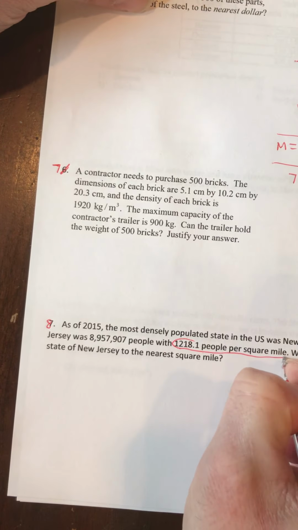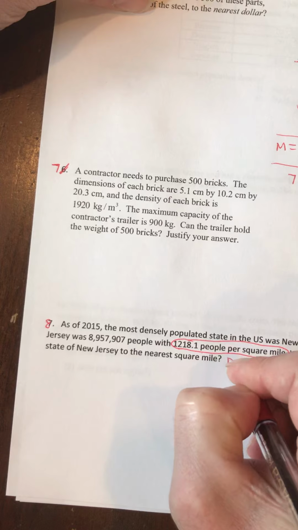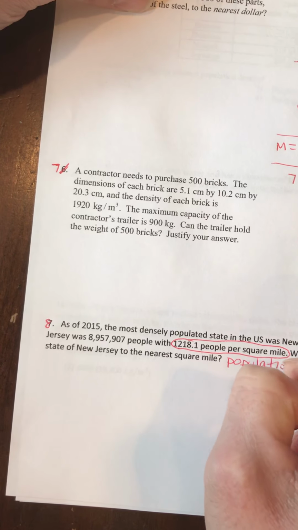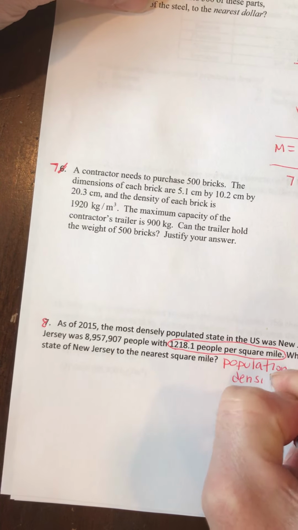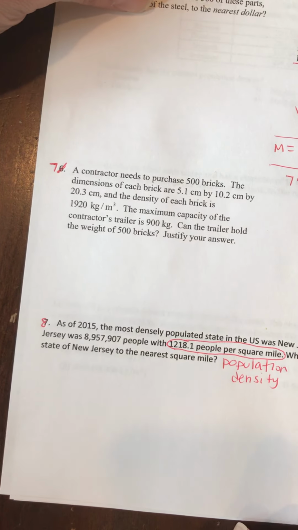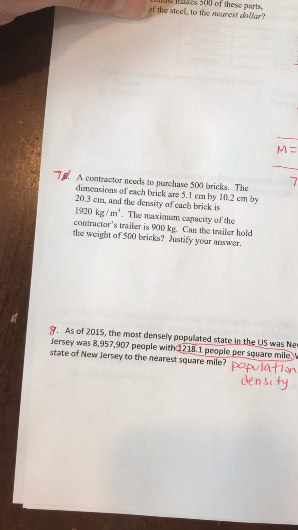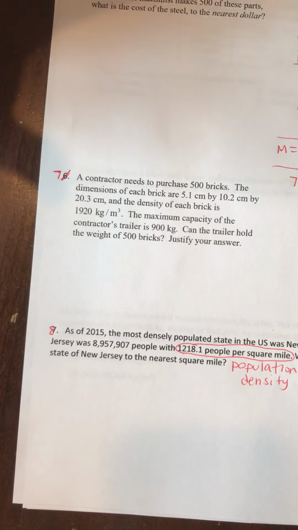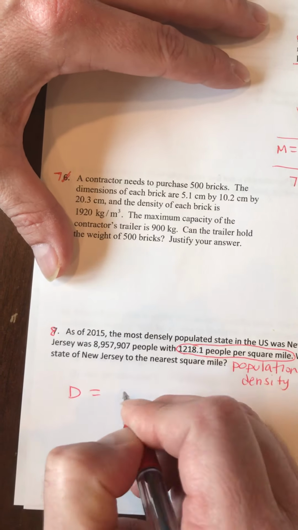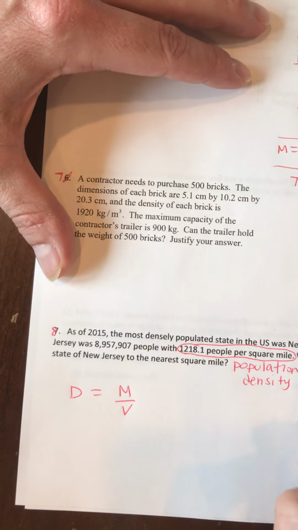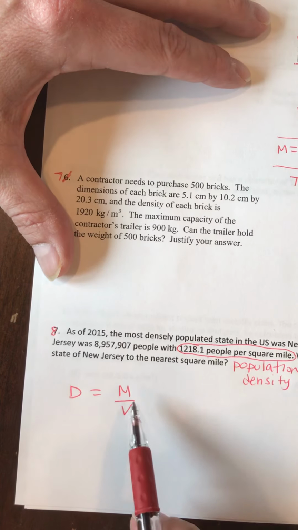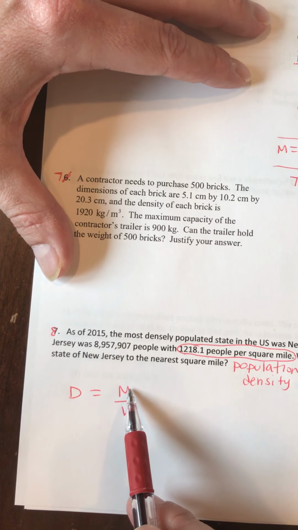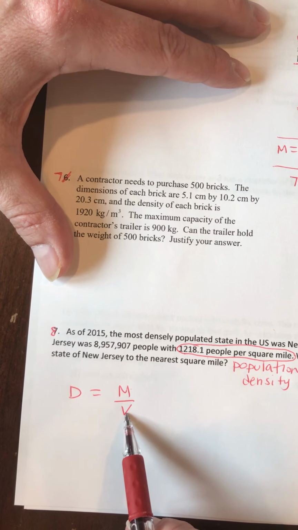As soon as you see this, this is your density, but in this case, we're going to call it population density. All right? Now, here's how population density is different, and if you're using the formula, it could get jammed up. Density equals mass divided by volume. All right, population density, that's going to be our D. The mass is really the number of people, and the volume is really going to be the area here, okay?